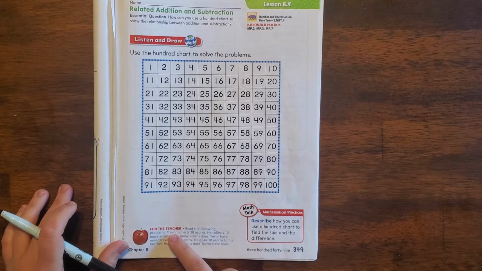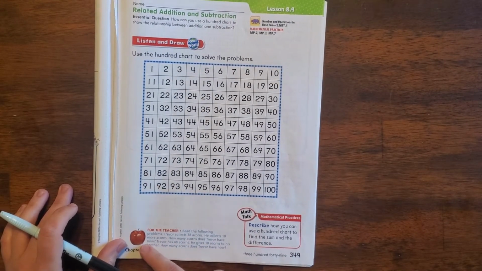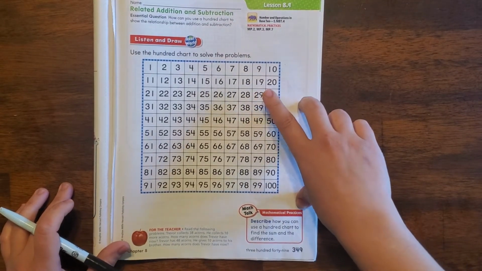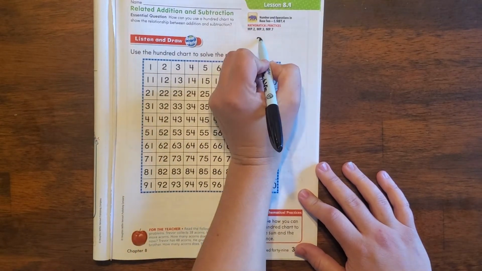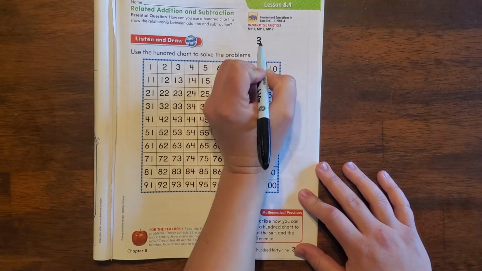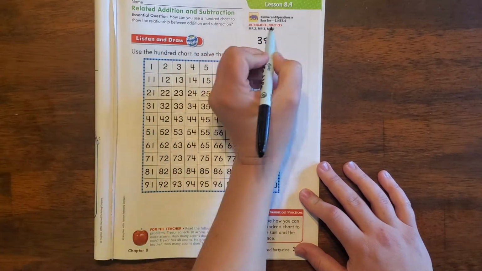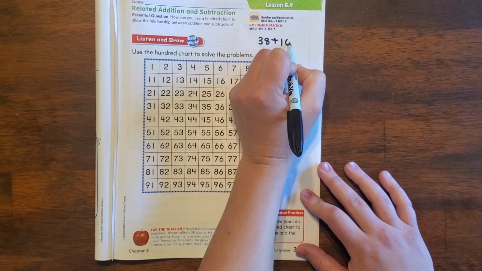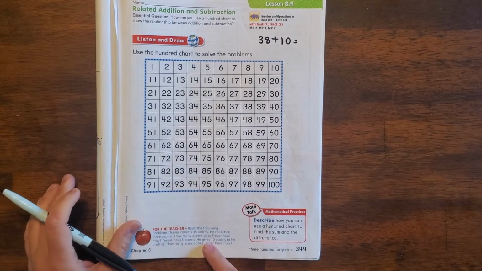So Trevor collects 38 acorns. He collects 10 more. He gets 10 more acorns. So that sounds like it's going to be an addition problem. So I'm going to go ahead and write that just right up here. He had 38 acorns, and then he is going to collect or get or add 10 more, okay? And how many acorns does Trevor have?